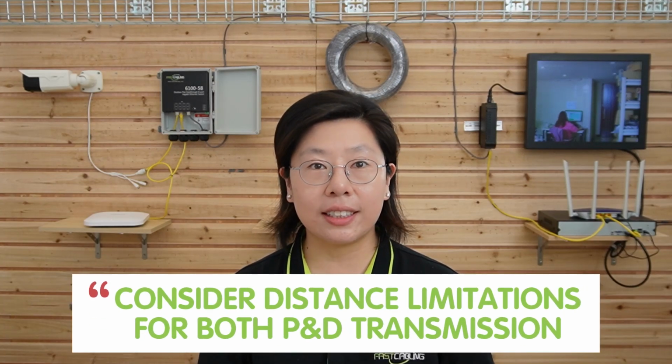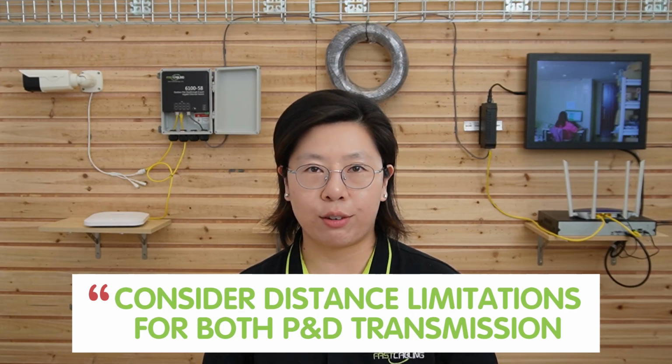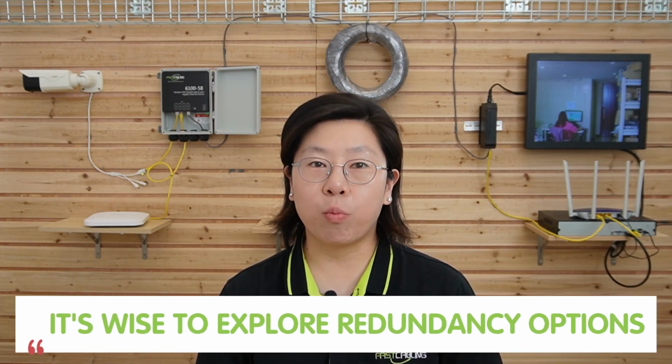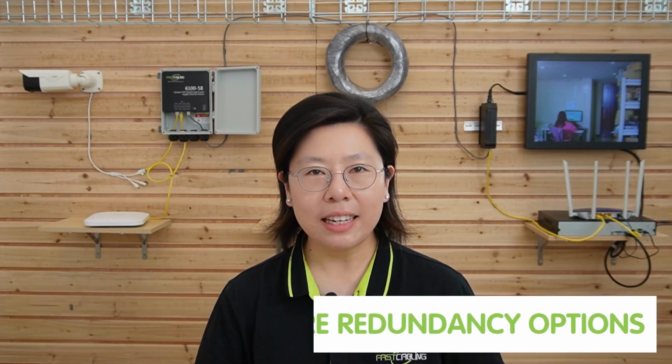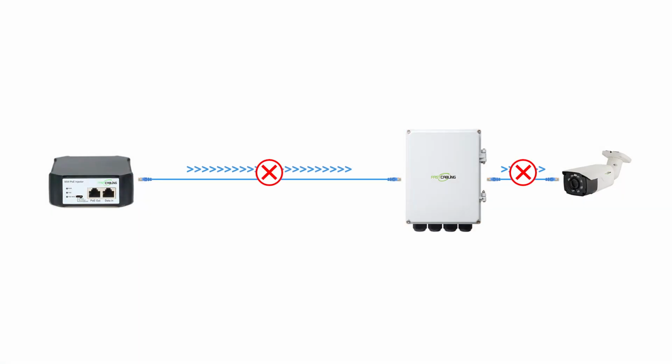Additionally, consider distance limitations for both power and data transmission. The outdoor PoE pass-through switch should be strategically located within an acceptable range to ensure reliable power delivery to the connected outdoor devices. Furthermore, it is wise to explore redundancy options. Implementing a backup power source or deploying redundant switches. And this redundancy adds an extra layer of reliability to your outdoor network, ensuring continuous operation even in challenging conditions or during unexpected outages. So that's all for today.